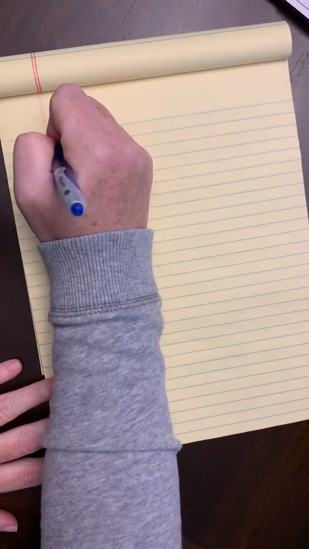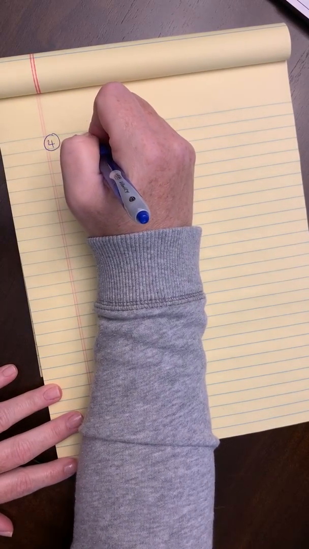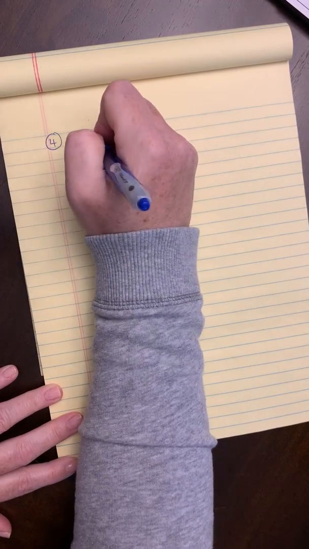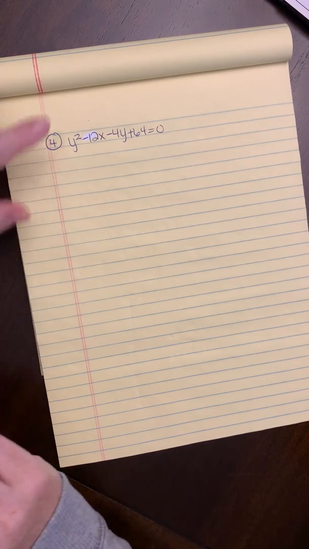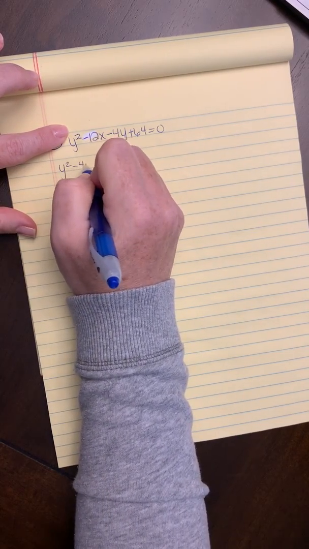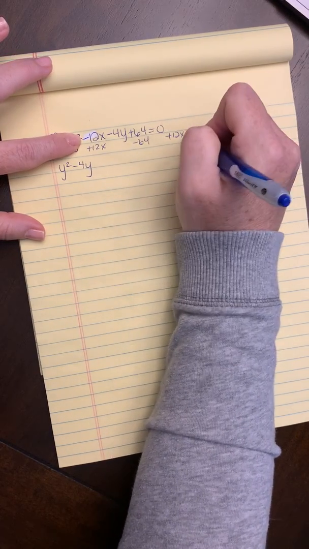And number 4. So y squared plus, nope, not plus, I'm lying. Didn't really cover that. Y squared minus 12x minus 4y plus 64. So again, I look at what I have and who's squared. I've got y squared, so that means I want the two y pieces to stay on this side, and I want my x and the other number to move to the right.